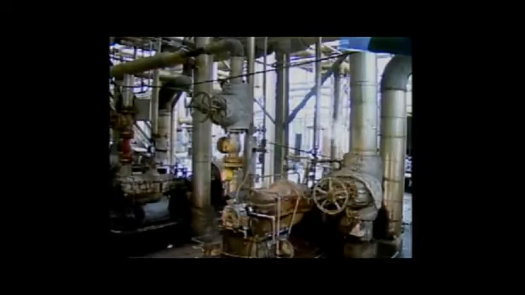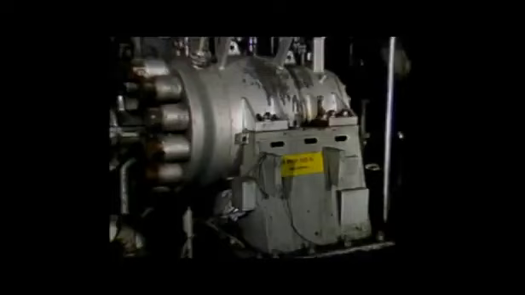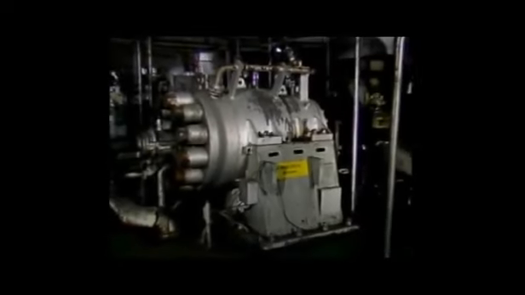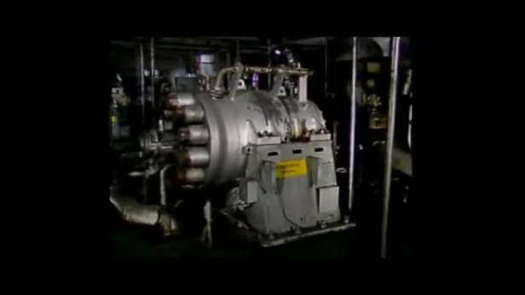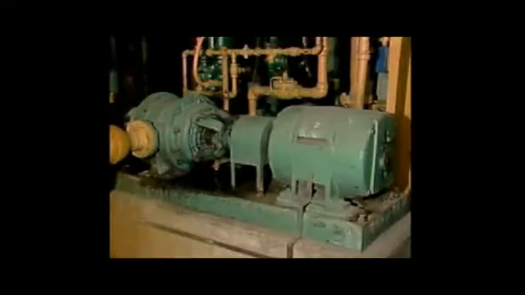However, different types of pumps are used in plants, and they're identified in different ways. One way that a pump can be identified is by the liquid that it pumps. For example, this pump supplies feed water to a boiler, so it can be called a feed water pump or a boiler feed pump. A pump can also be identified by its specific function in a process.